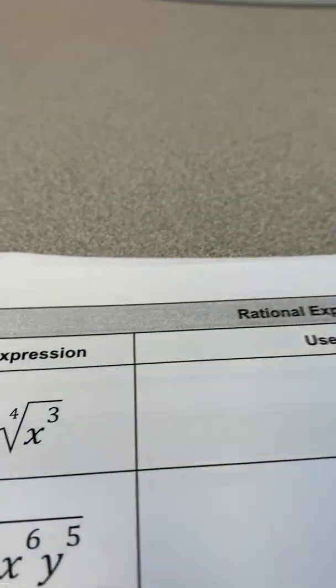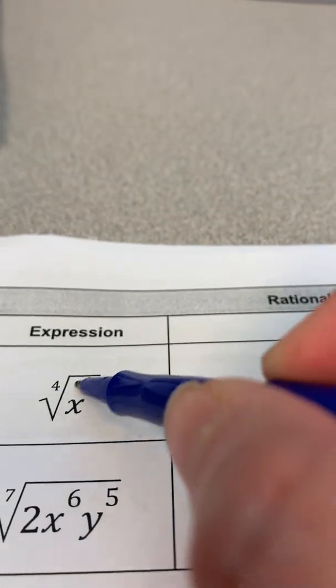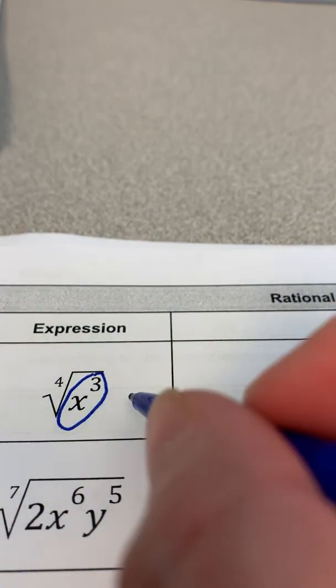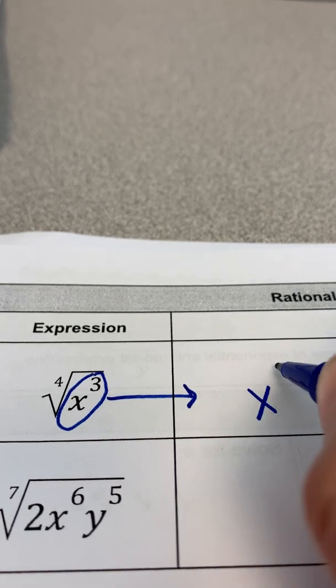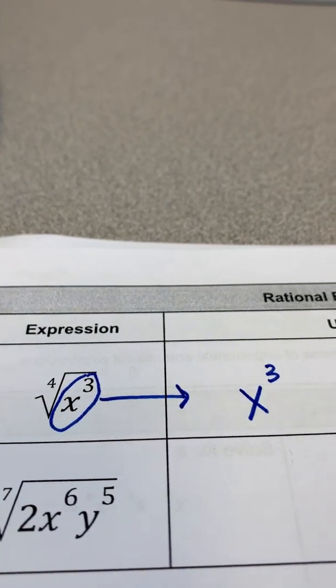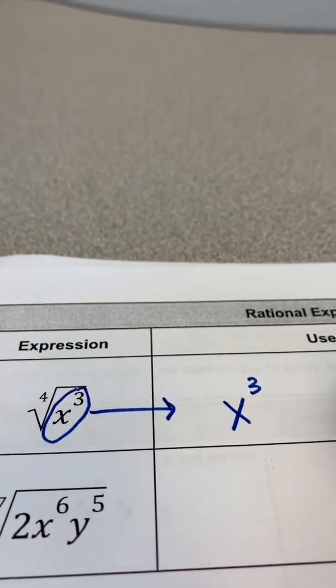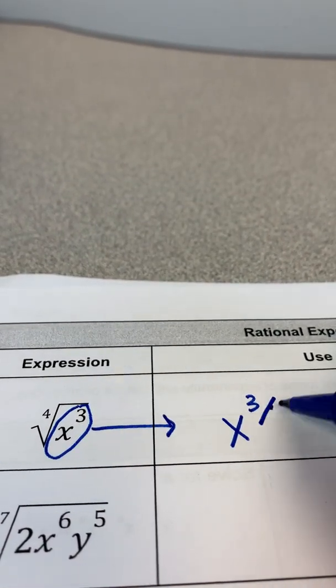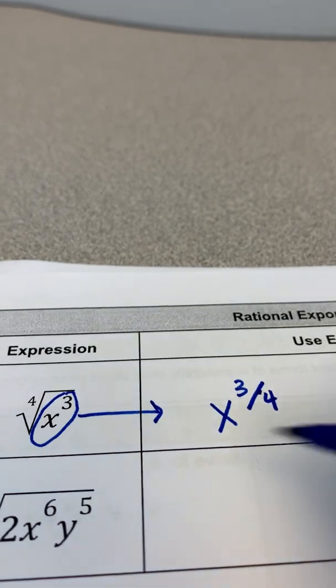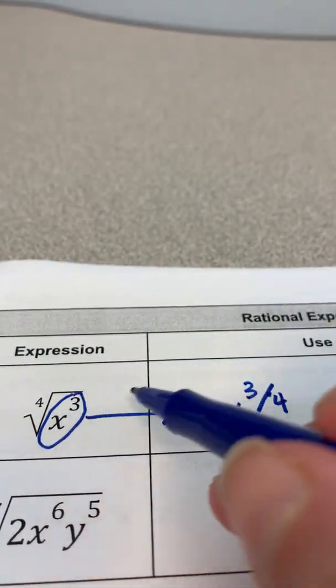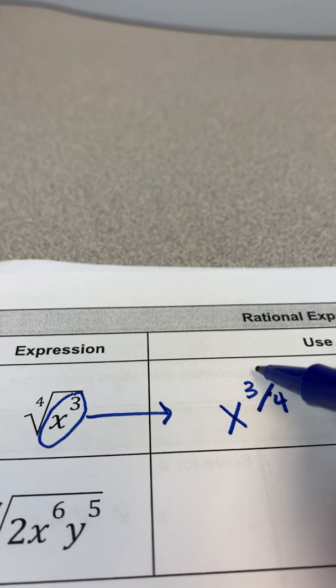All right, so if I have variables, we do the same thing. X already has the third power, so I leave it as x to the third. Now, the fourth is sitting outside, so I make this over 4. So instead of having it written this way, another way to write it is x to the 3/4 power.